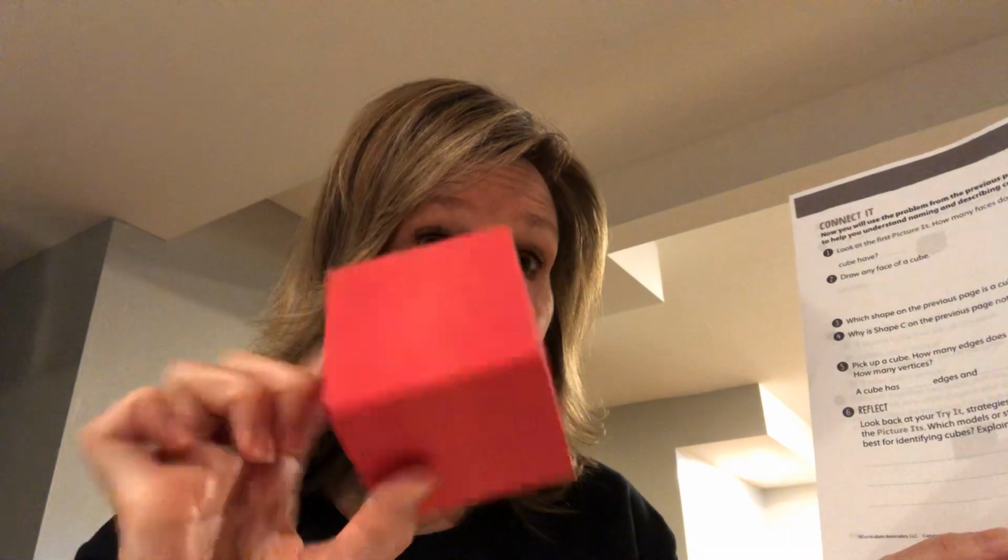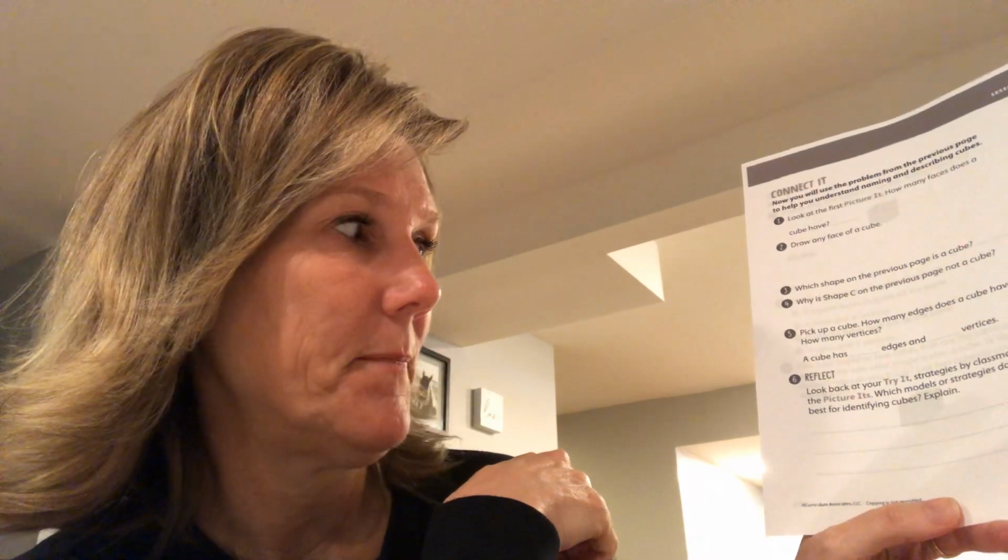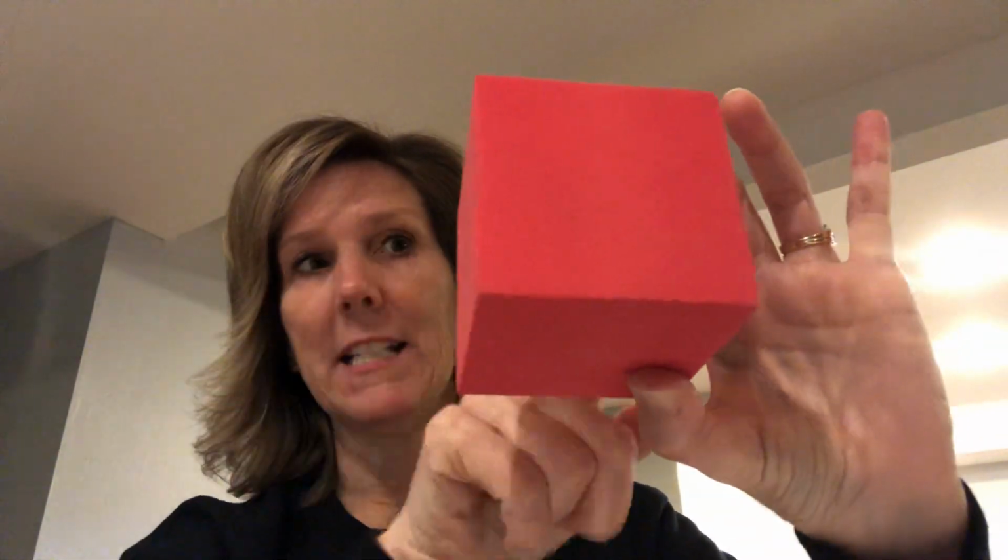Now it says you're going to pick up a cube. Now you don't have one, okay? So you're going to have to carefully do this. It says a cube has blank edges and blank vertices. Okay? So let's count it together. We already said that a cube has 6 faces, top, bottom, front, back, side, side. Now I'm going to hold this and we're going to count the vertices first, okay?